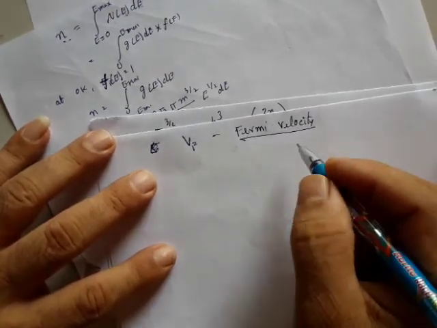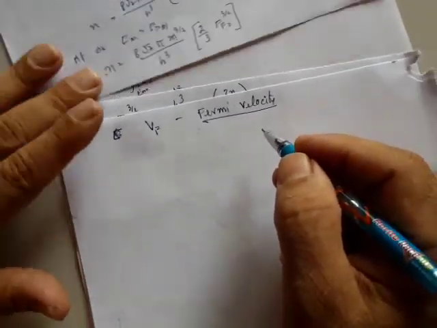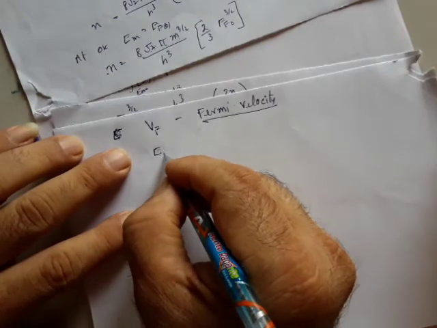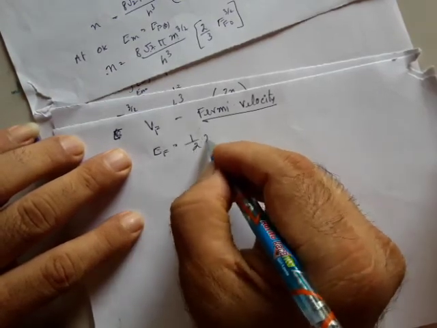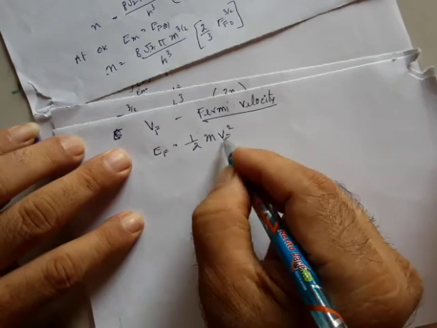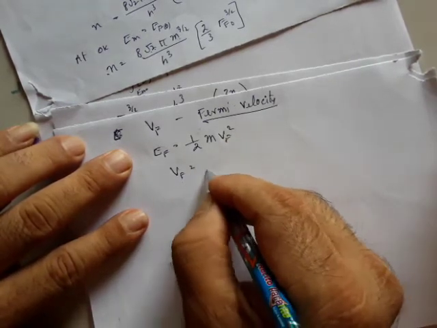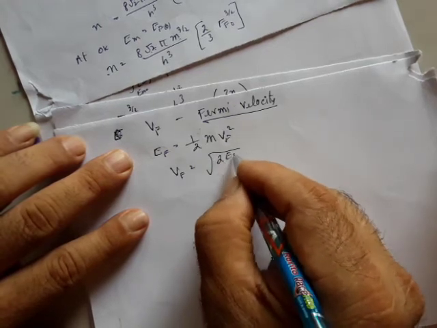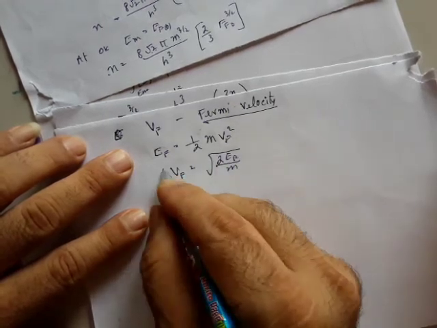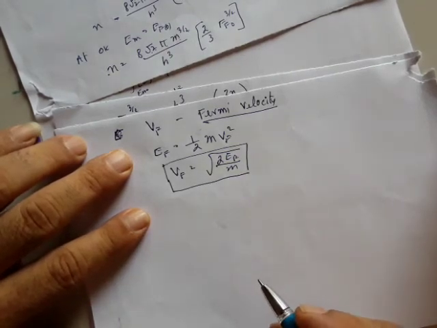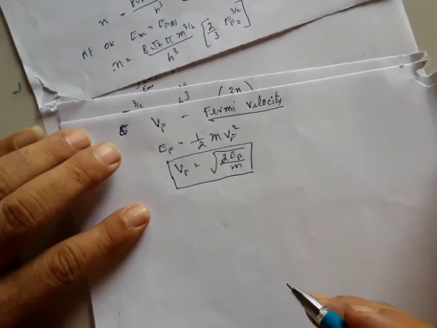Therefore, at the Fermi energy, the energy of the electron is equal to half m V_F square, where V_F is the Fermi velocity. Therefore, I can rewrite the Fermi velocity as the square root of 2 into E_F divided by m. This is the expression for the Fermi velocity of any given electron at the Fermi energy.